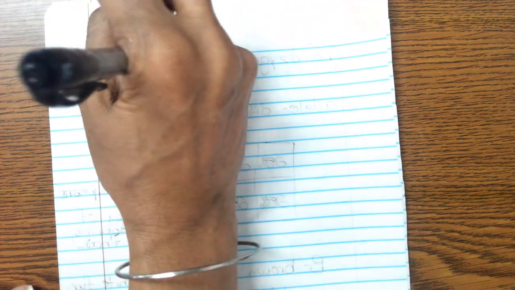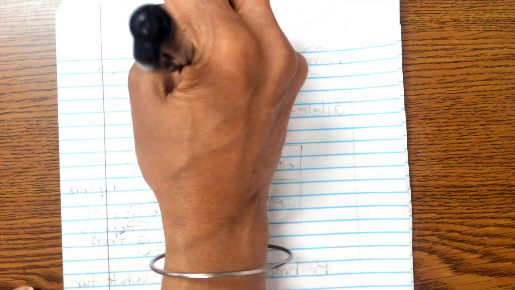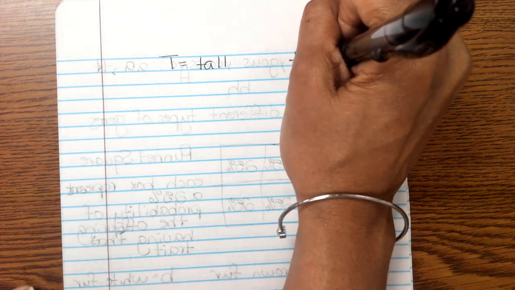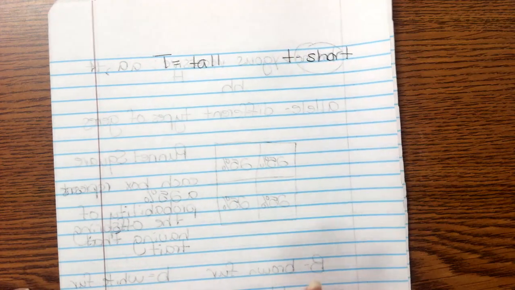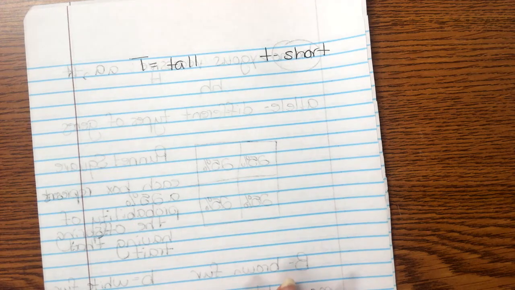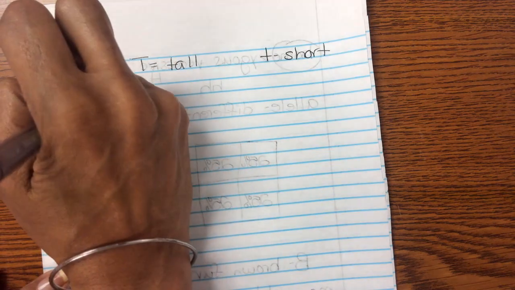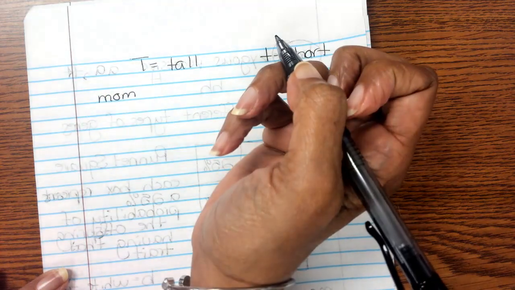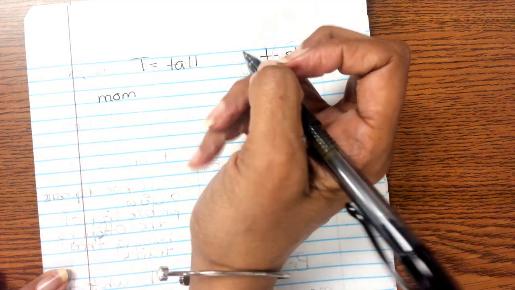Okay, so let's say big T is tall and little t is short. So let's say mom is heterozygous dominant for tall.